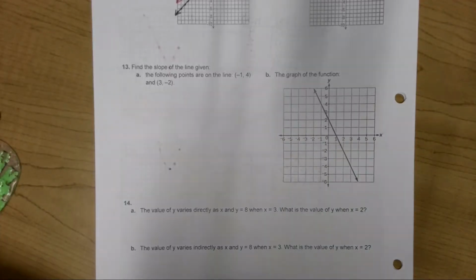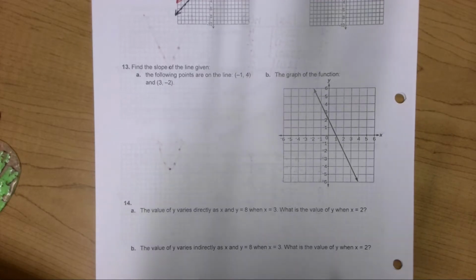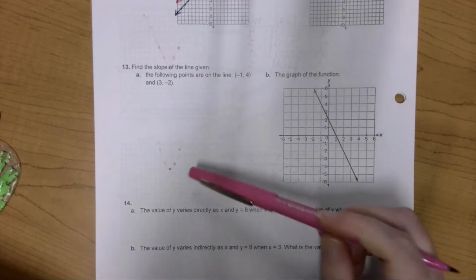All right, welcome to part 3 of the Unit 2A practice test. This should be the final part. So we're going to jump in with number 13. Find the slope of the line for each of these.